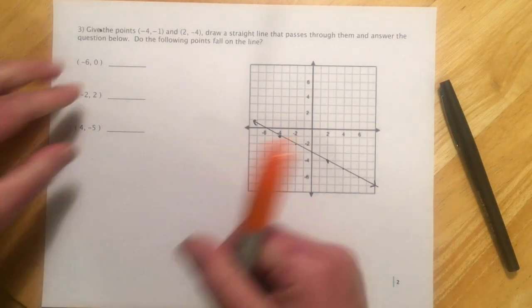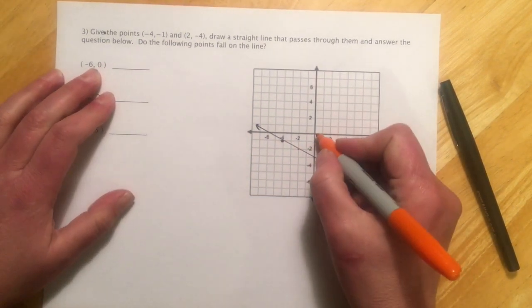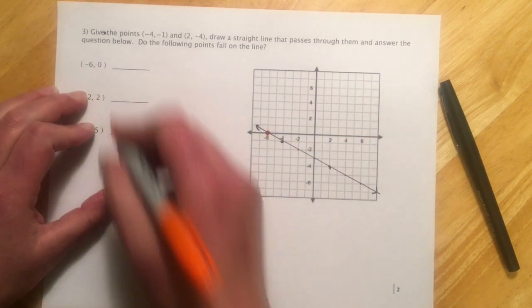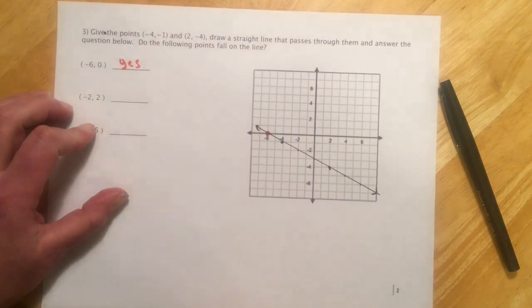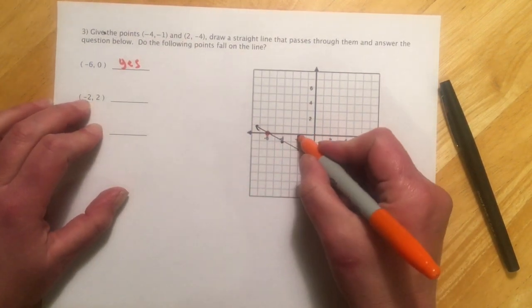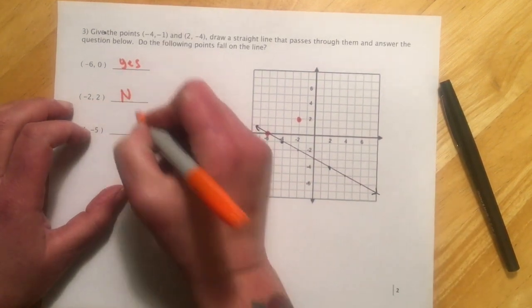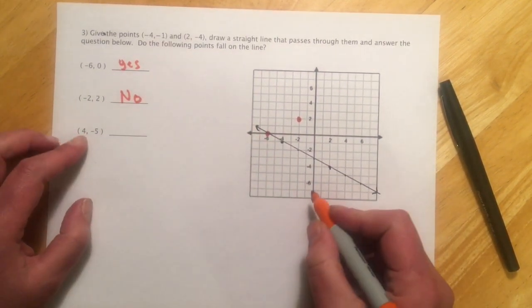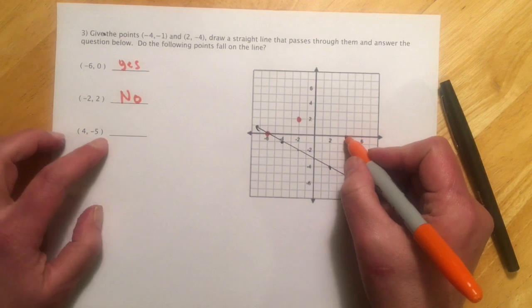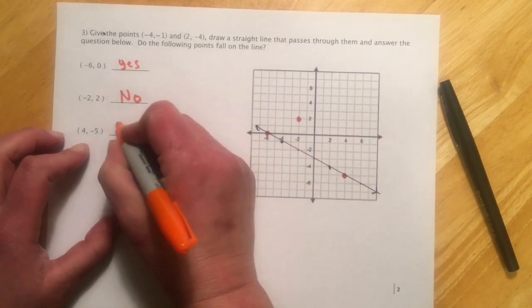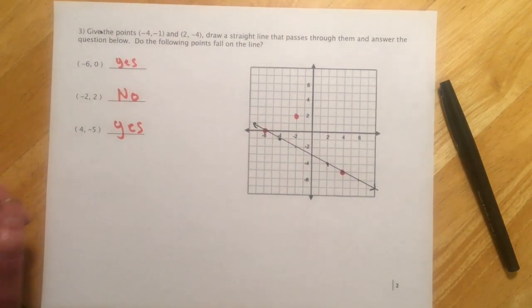So if I take this first one, negative 6, 0, I go over 1, 2, 3, 4, 5, 6, and 0, and yep, that one does look like it falls on the line. When x is negative 2, y would be 2, so that's a no, that's not on the line. And then when x is 4, y is negative 5. 1, 2, 3, 4, 5. Yep, and so that one is on the line.